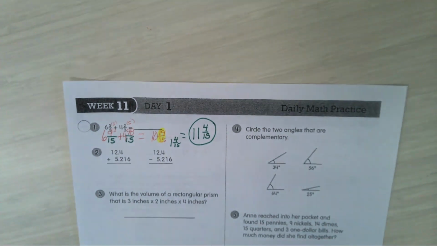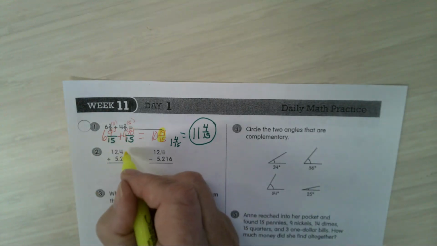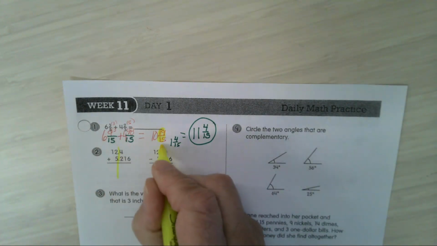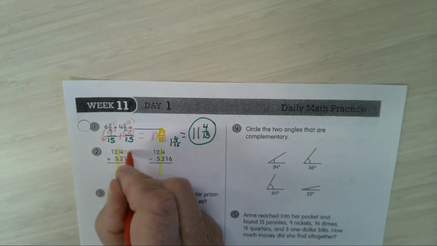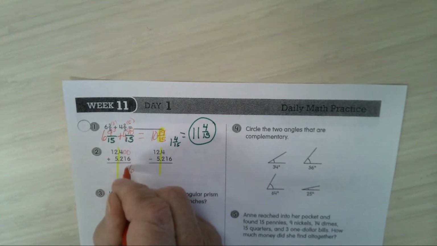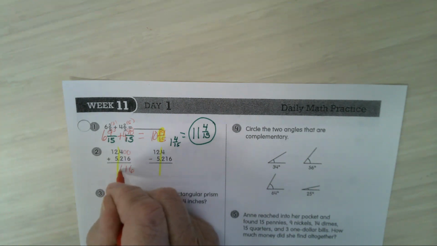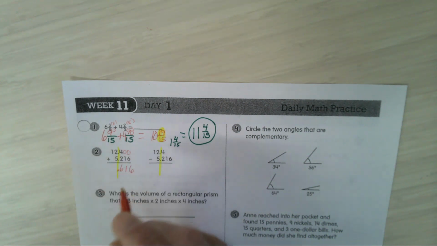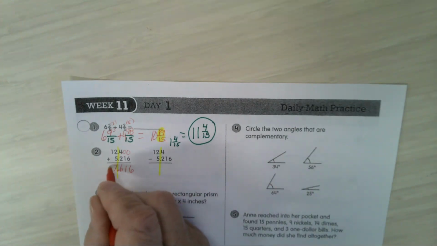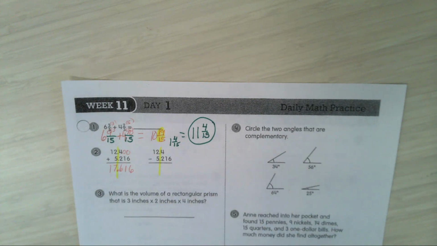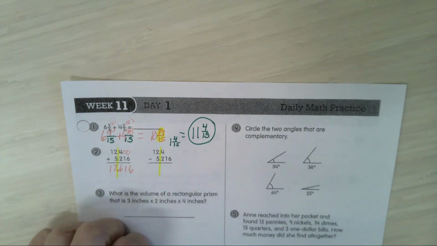In problem number 2, you are adding decimals. And when you add decimals and when you subtract decimals, you line your decimal point up. And we need to fill our empty spots with zeros. 0 plus 6 is 6. 0 plus 1 is 1. 4 plus 2 is 6. Don't forget to include your decimal point. 2 plus 5 is 7, and you have your 1. 17 and 616 thousandths. Now we're going to go to the next problem.